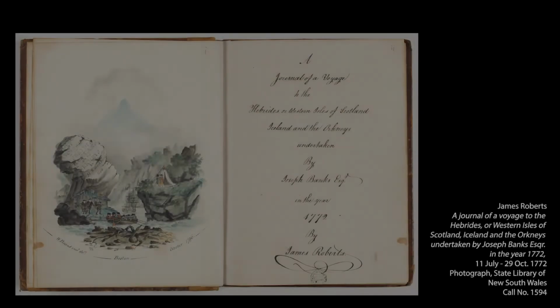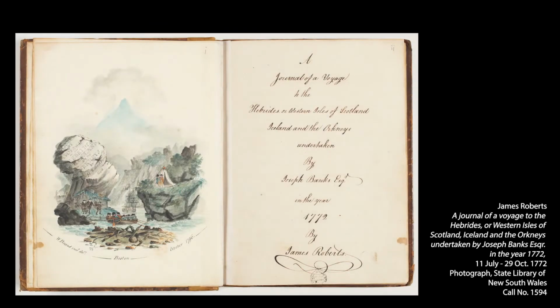In the case of James Roberts, he was born on Banks' estate, the Revesby estate, and he died there. He retired on the estate. So he spent his entire life in Banks' employ. So what we ended up doing for this project was really taking that approach of trying to understand Buchan by reproducing his conditions and his practices.